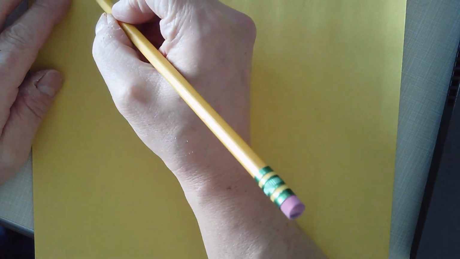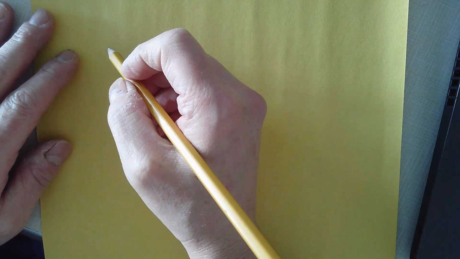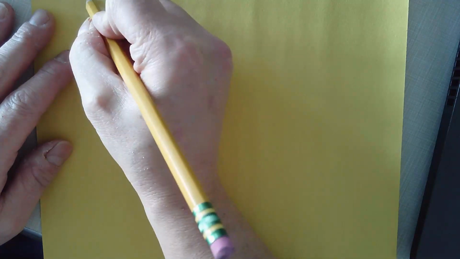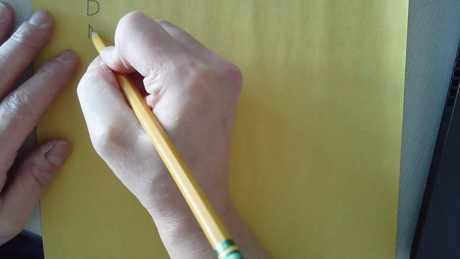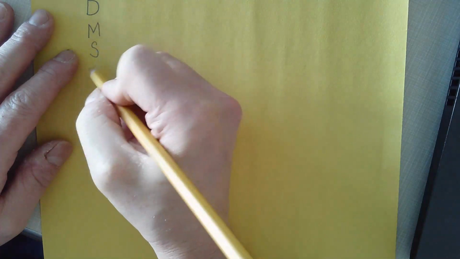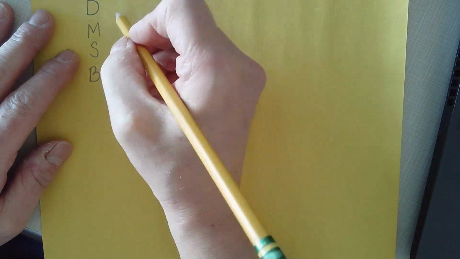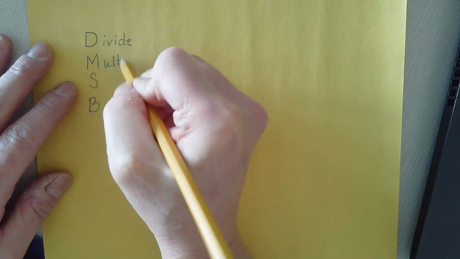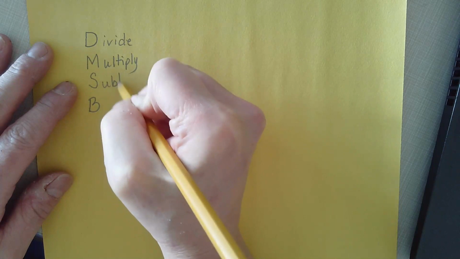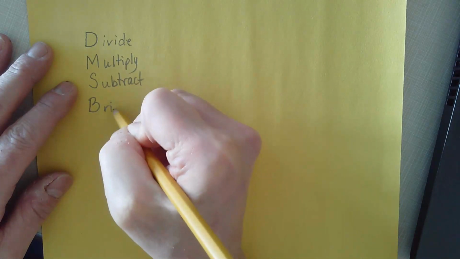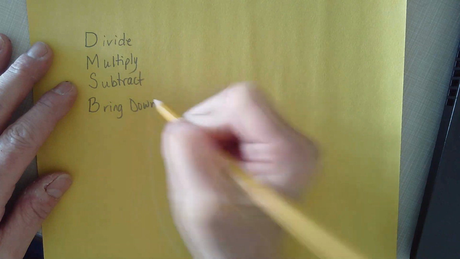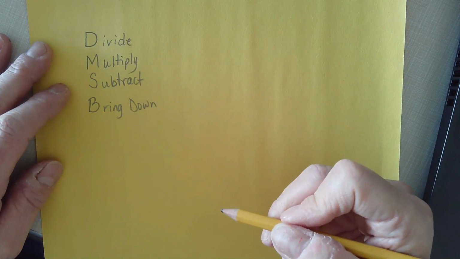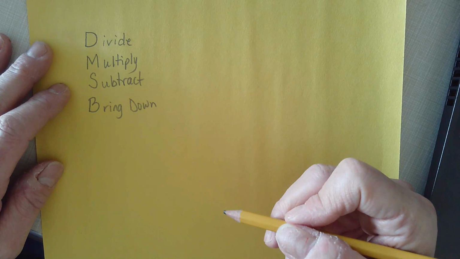All right, my friends, I'm going to teach you a strategy on how to do long division. Okay, first we're going to start off with some words, like an acronym here. So we have what is called DMSB. Okay, this stands for divide, multiply, subtract, and bring down. This is a process that we're going to use often in our long division strategy.